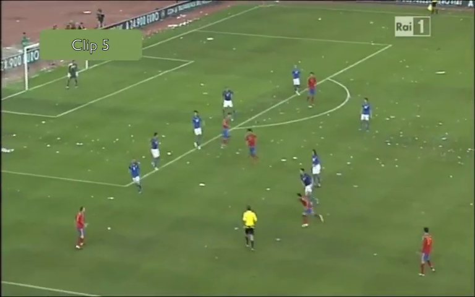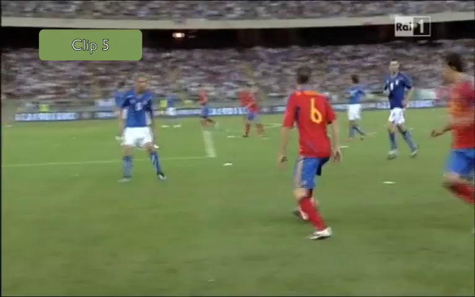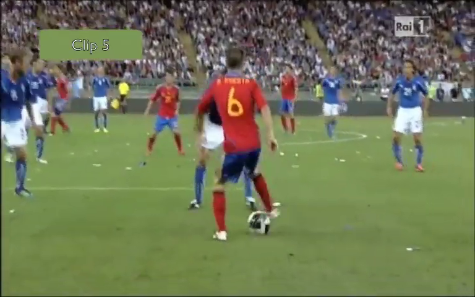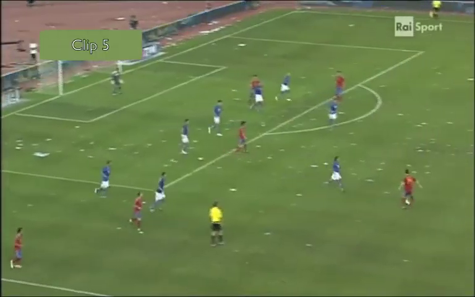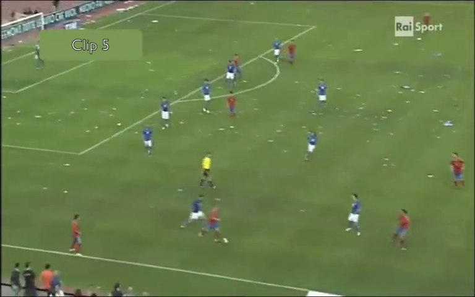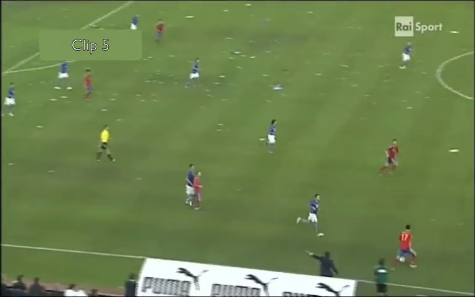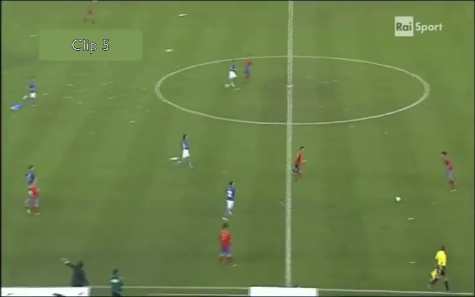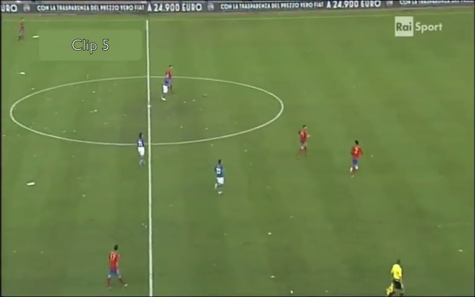There's one. If we get a wide angle shot, we can see just how many players there are in the final third. 3, 4, 5, 6, 7. We've got nearly 8 players in the final third. Now that ball has come all the way from the final third back because teams value possession.